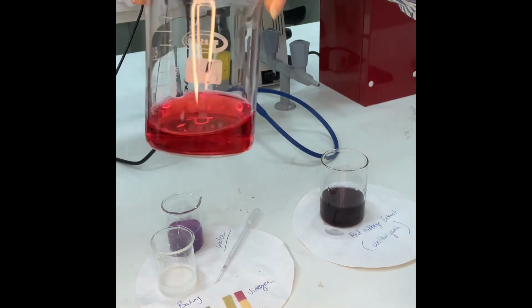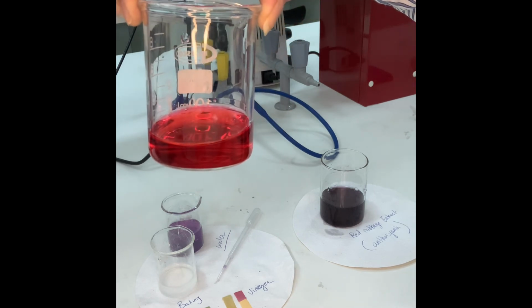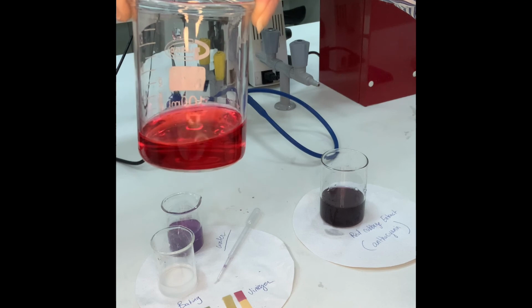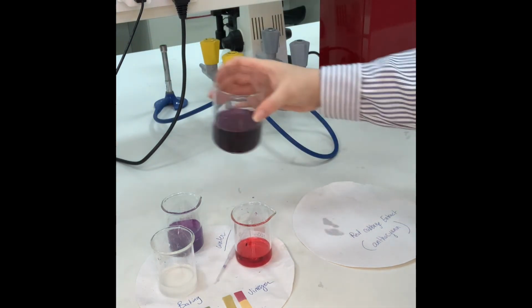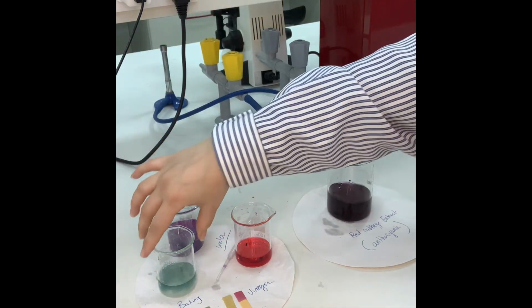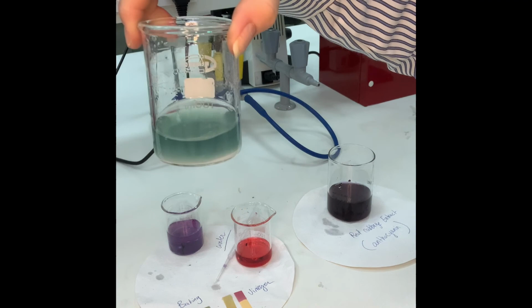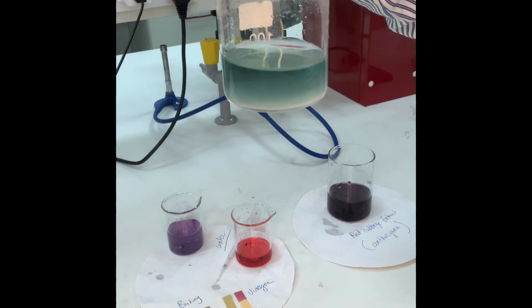Look at the vinegar, a bright red color, which means it has a pH of 2. Go back to the table in your soft copy. And this is baking soda. It's green, which means pH 8 according to the table.